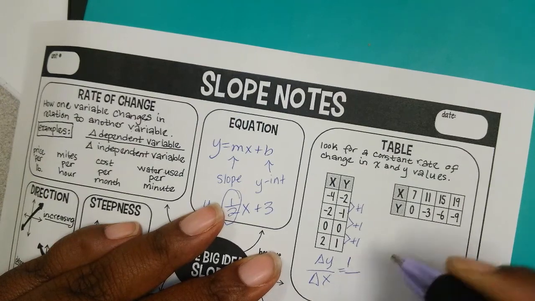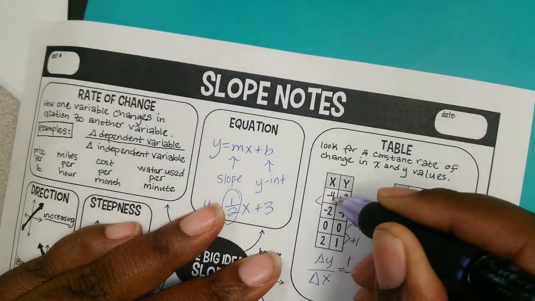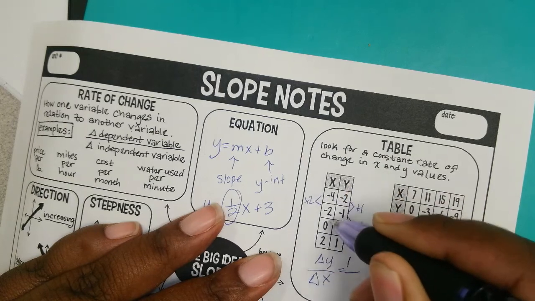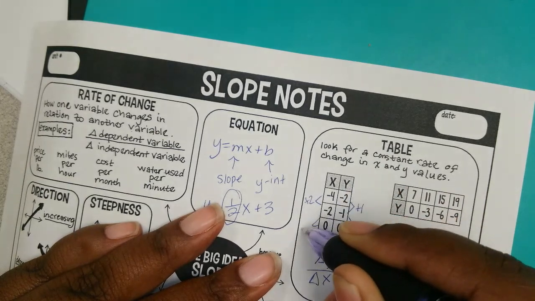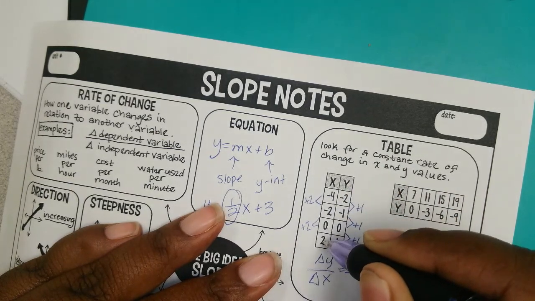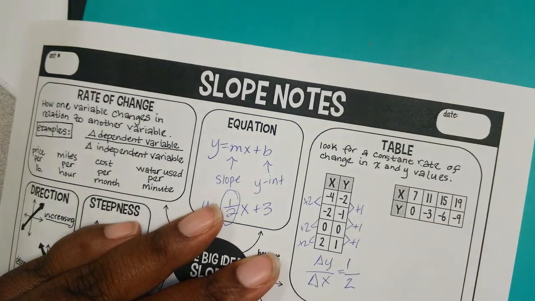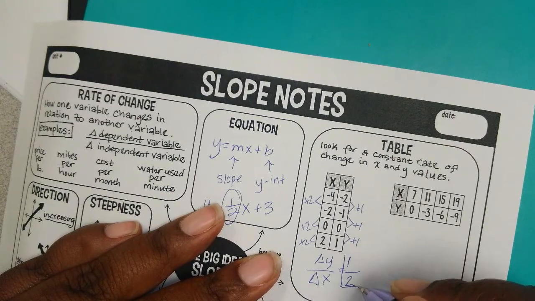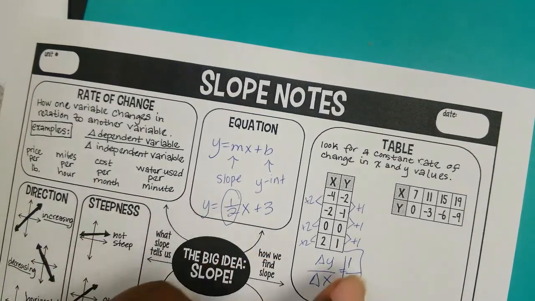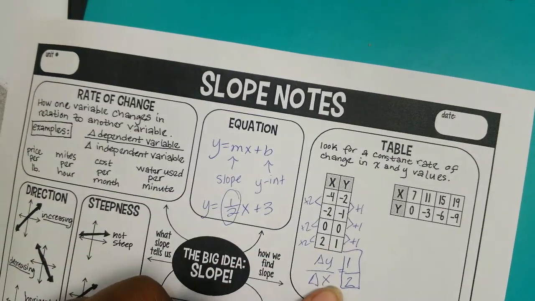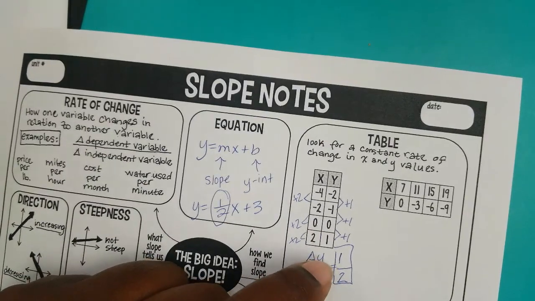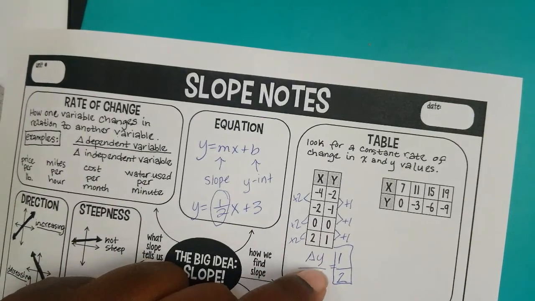Then I go to the x. How do I get from -4 to -2? I added 2. -2 to 0, I added 2. 0 to 2, I add 2. So my change in x is 2. That means my slope is 1 over 2. Change in y over change of x. Always make sure you can reduce it. If it can be reduced, reduce the problem.